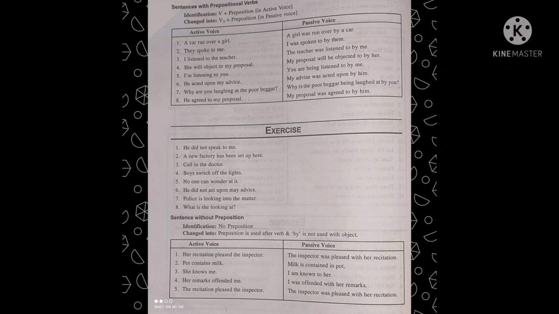She will object to my proposal; my proposal will be objected to by her. I am listening to you; you are being listened to by me. He acted upon my advice; my advice was acted upon by him. Why are you laughing at the poor beggar? Why is the poor beggar being laughed at by you? He agreed to my proposal; my proposal was agreed to by him.